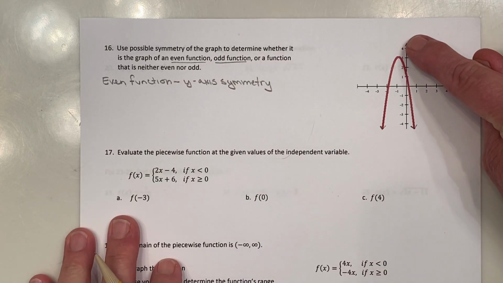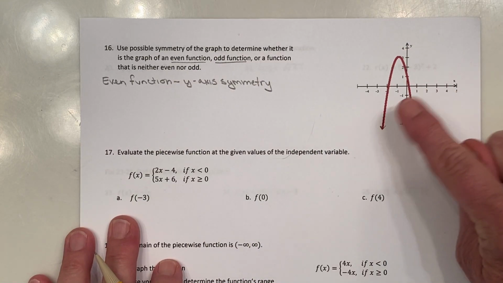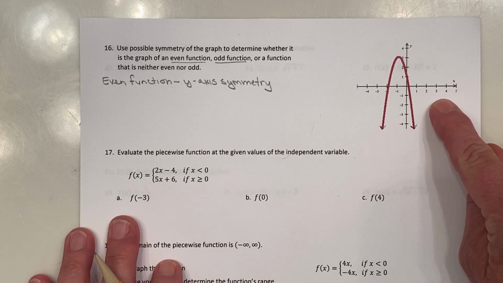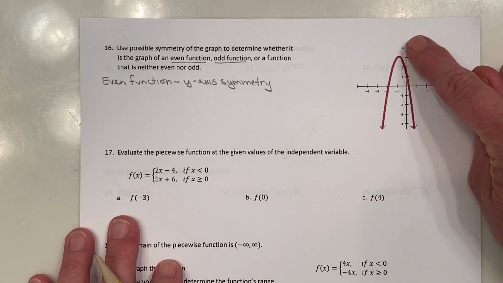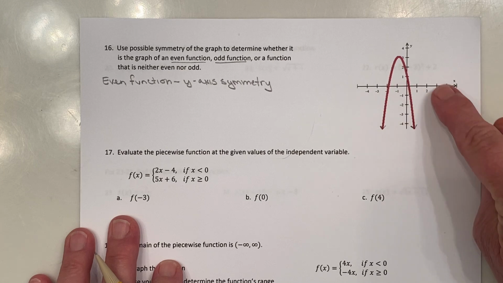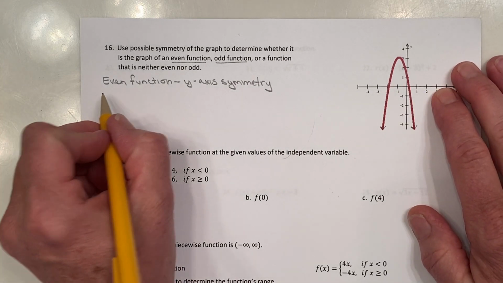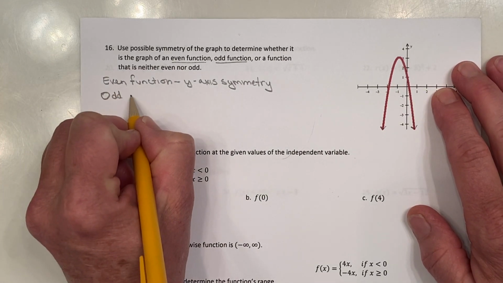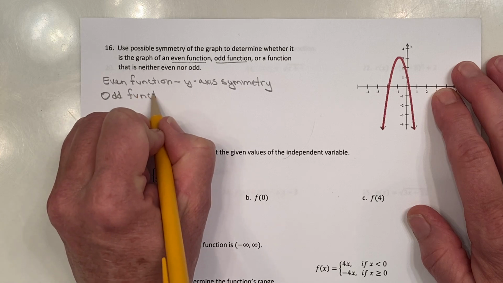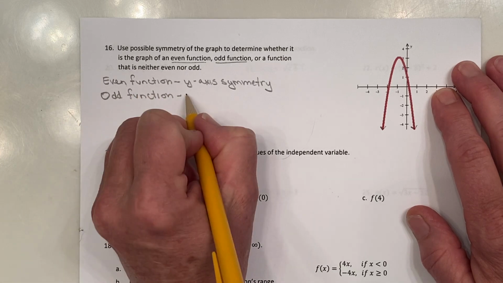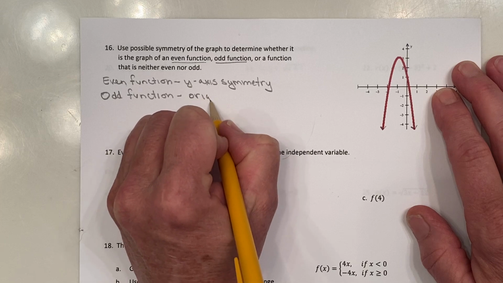Meaning if we were to fold along the y-axis, the graph would create a mirror image of itself. If we were to fold this graph along the y-axis, we don't have a mirror image, so that's not an even function. All right, and last thing to check is an odd function. Well, by definition, an odd function has origin symmetry.